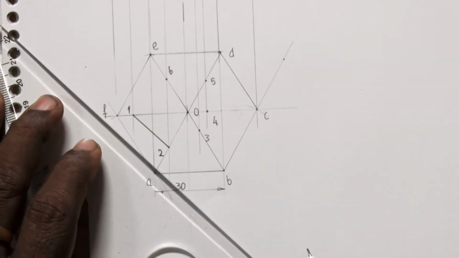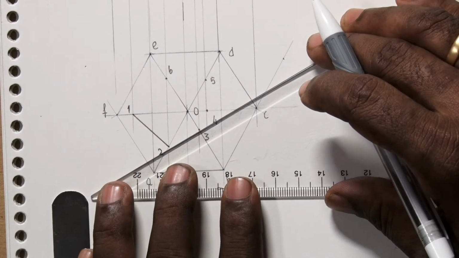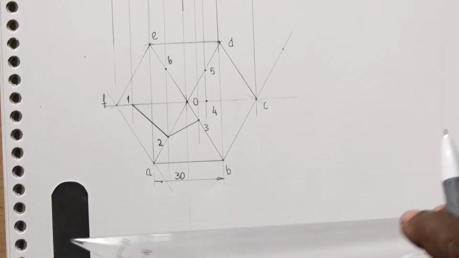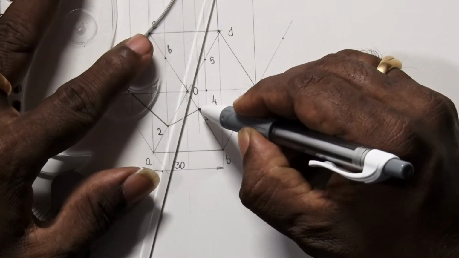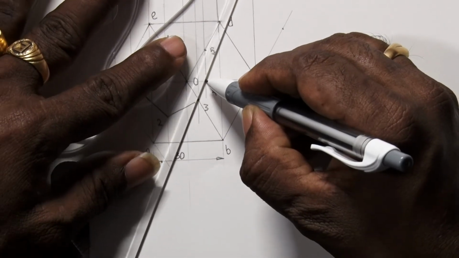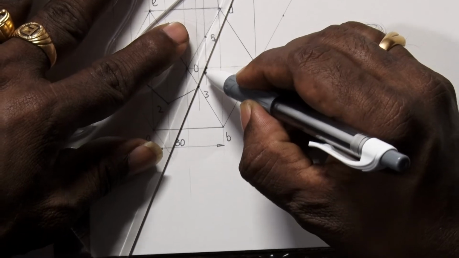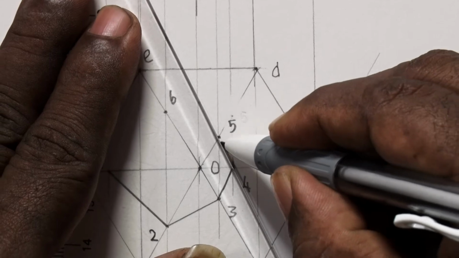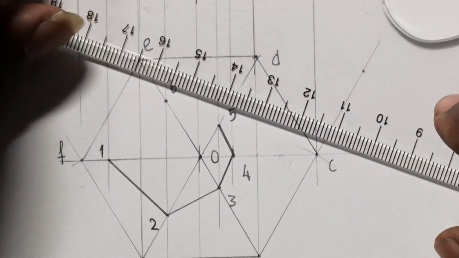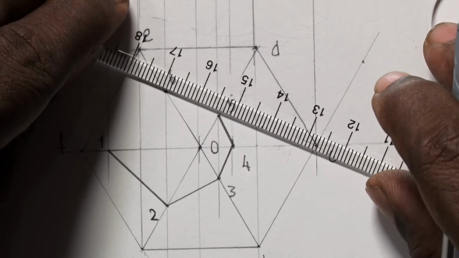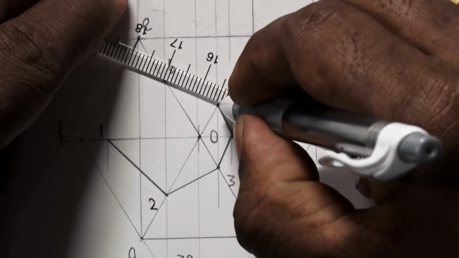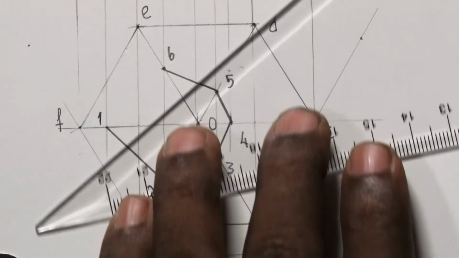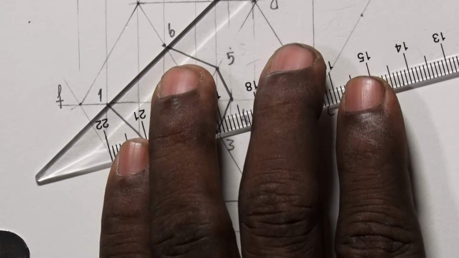1, 2, 2, 3, 3, 4, like this. Similarly, 5 and 6 can be joined, and we can join 1 and 6 as well.